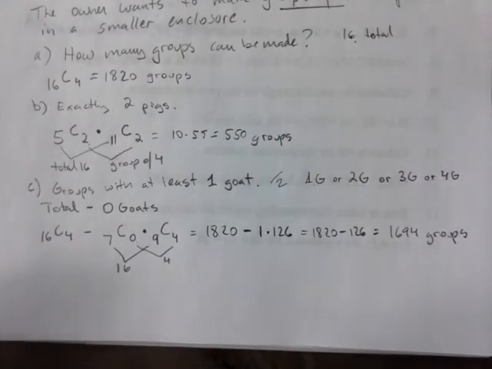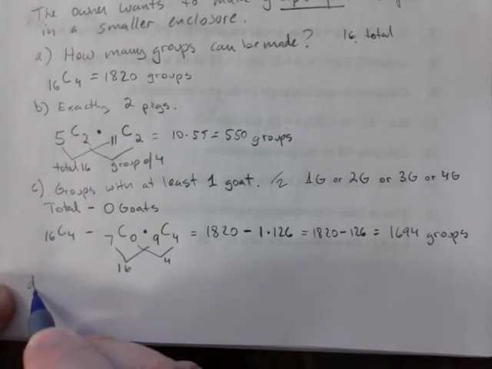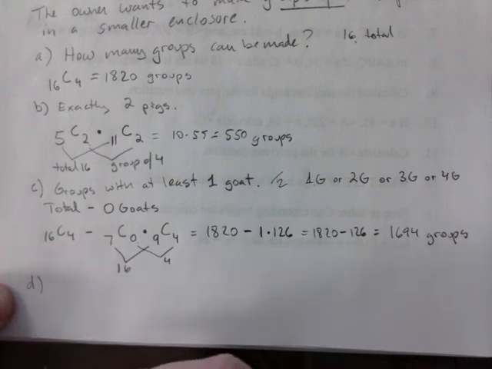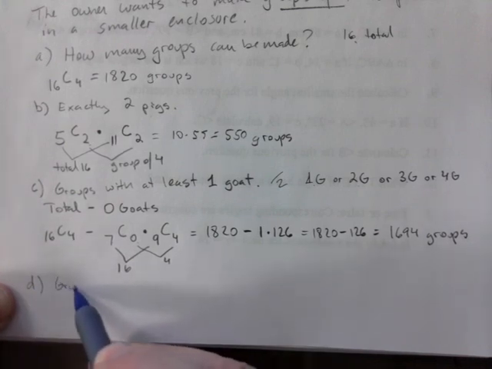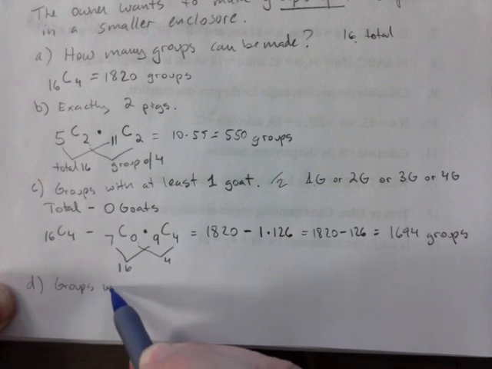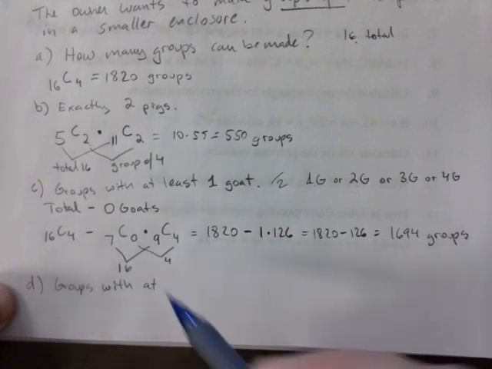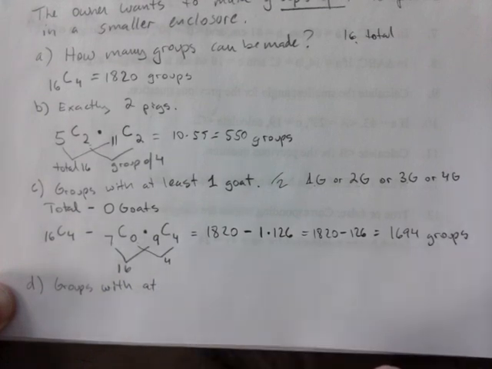Let's add another layer to this. Groups with, if you run out of space, try to see if there's another page after this, or you can use the backside.